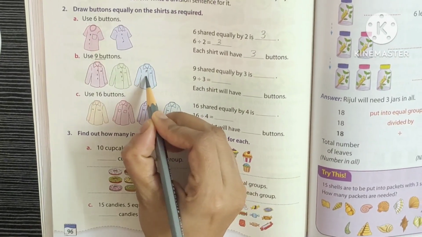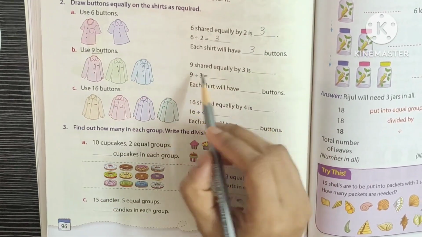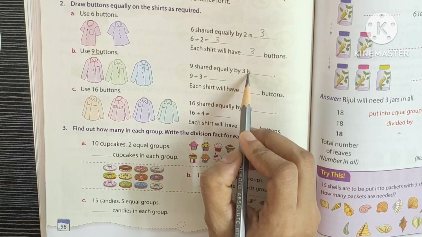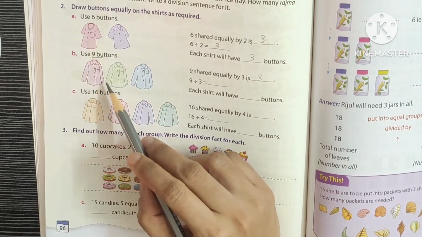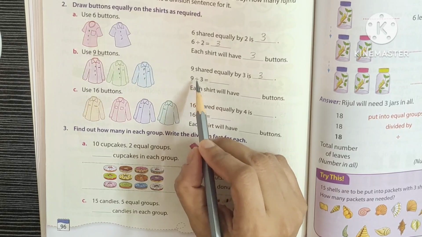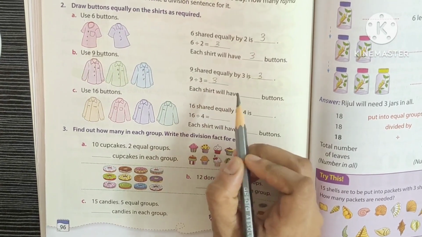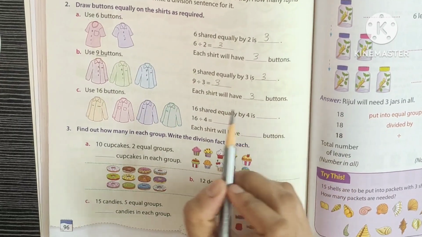Remaining 7, 8, 9. So 9 shared equally by 3 is 3. 9 divided by 3 is 3. Each shirt will have 3 buttons.